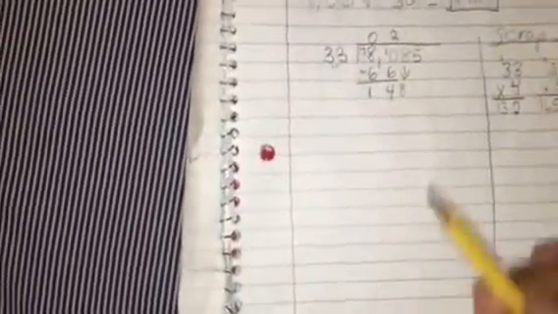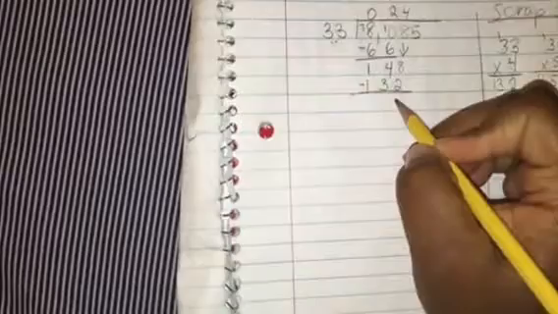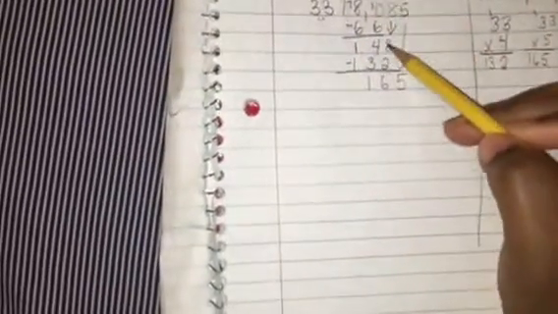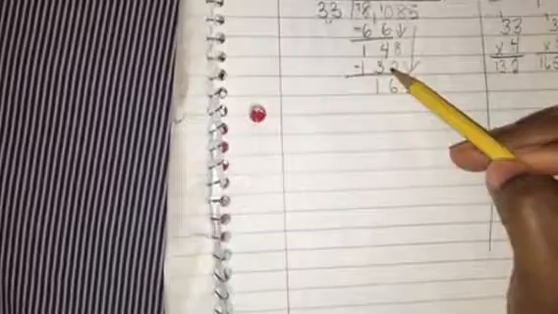So, back to the song. Divide. That's 4. Multiply. 33 times 4 is 132. Subtract. 148 minus 132 is 16. Bring down. So let's look at the song again. Divide. Multiply.